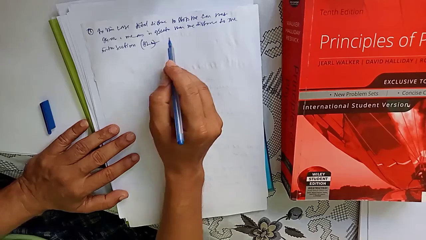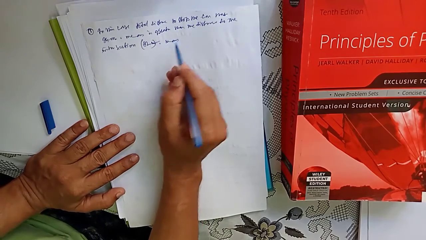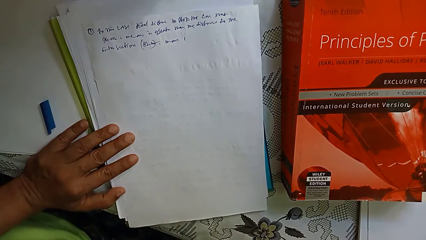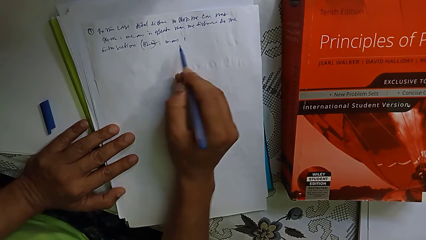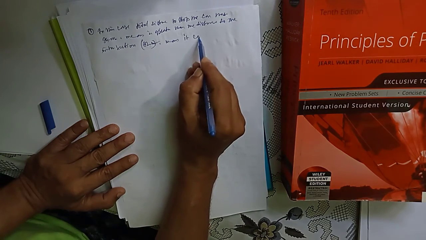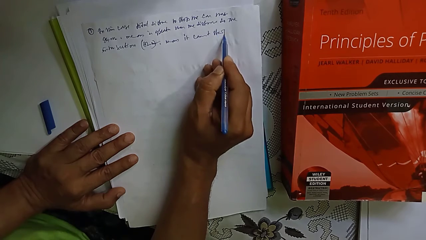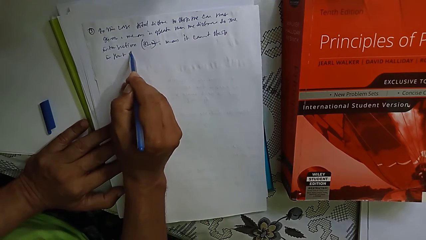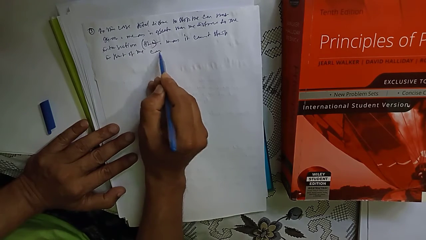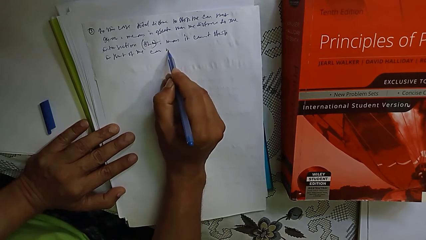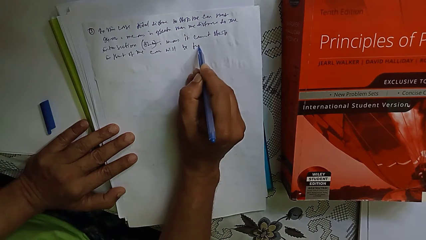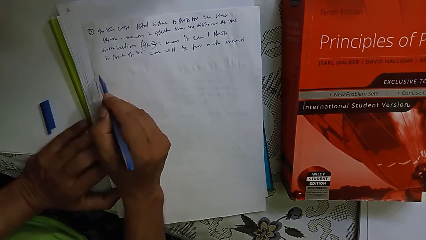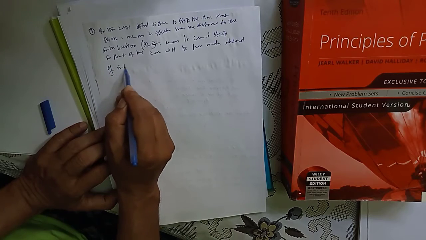It means the car cannot stop in front of the intersection; it will stop a few meters ahead of it.